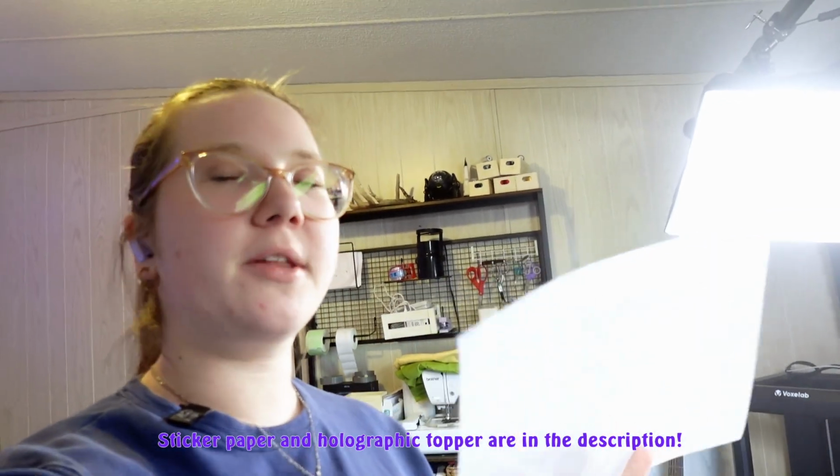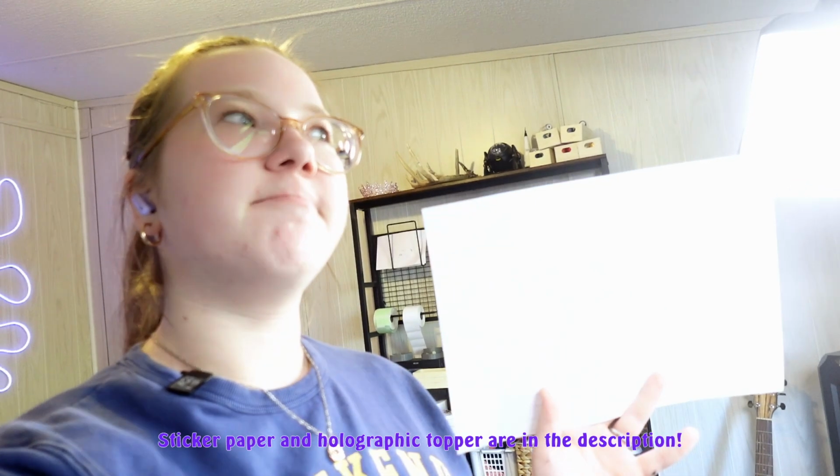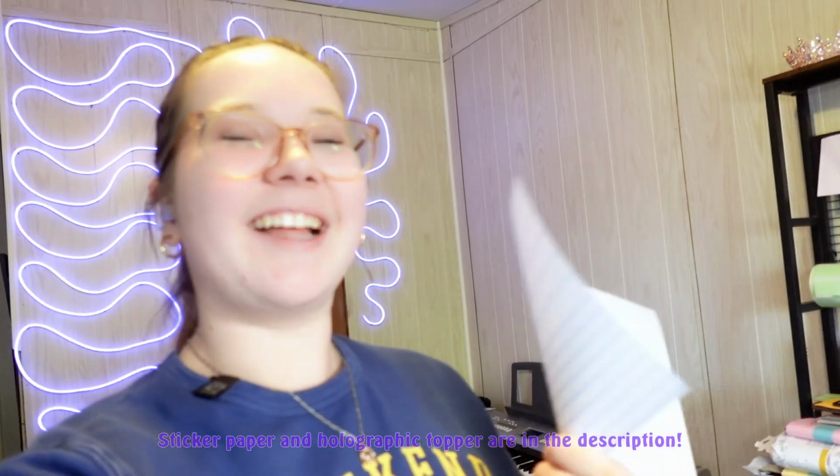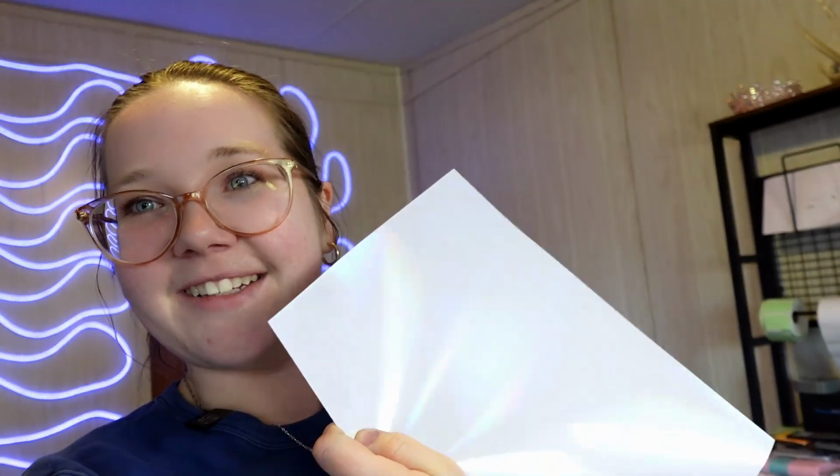Camera's blurry. You heard me mention the word topper, this is the vinyl cover that goes on all the stickers to kind of make them a bit more weather resistant and basically helps them not get destroyed. Wow, it is really bright over here. It does not make them waterproof because the sticker paper is not waterproof, but it at least helps that if something gets splashed or anything like that, it protects the sticker. And it also is holographic, so it makes it look a little bit cooler.